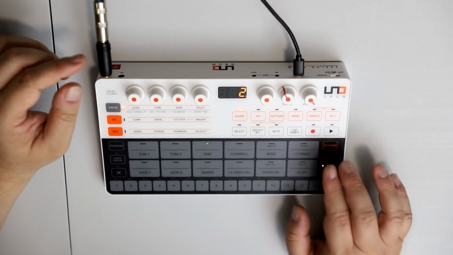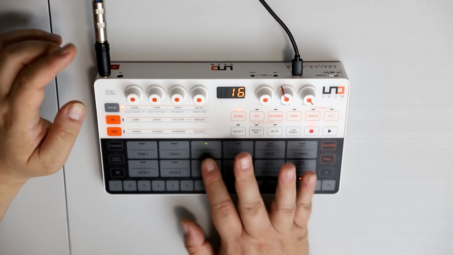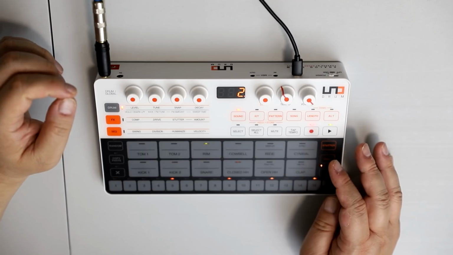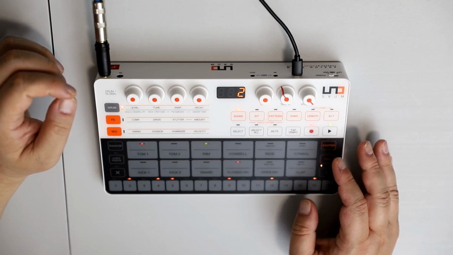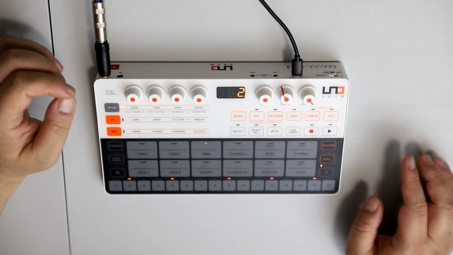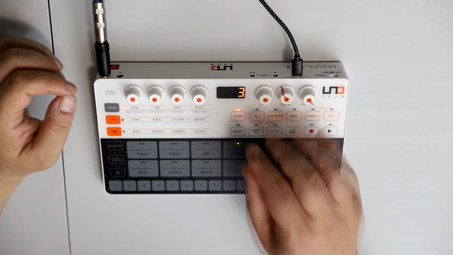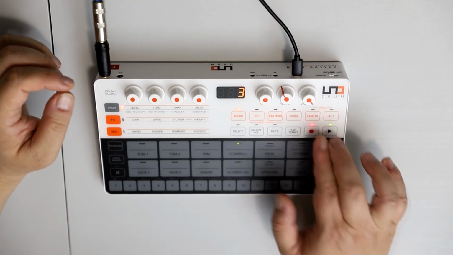Something like that. Some cowbell. Yeah, something like that.